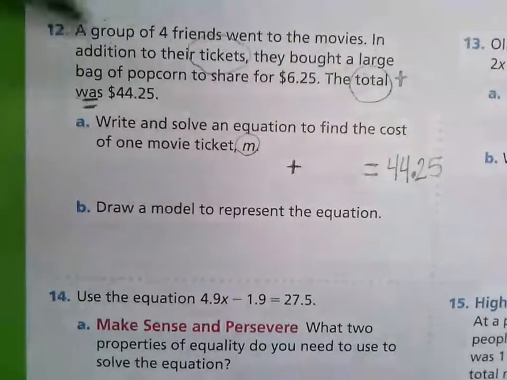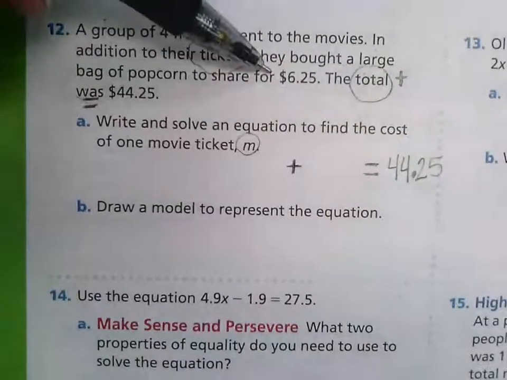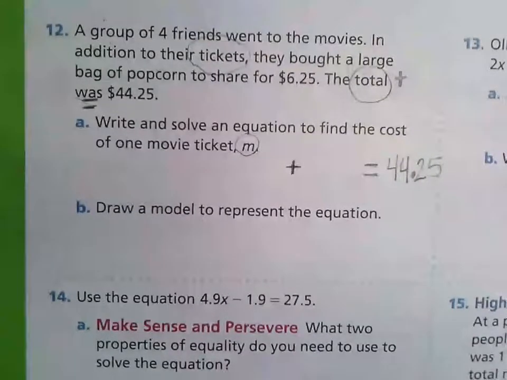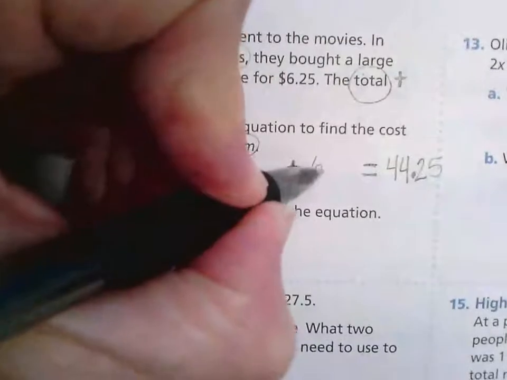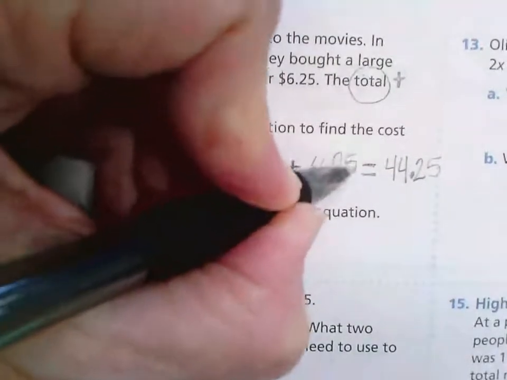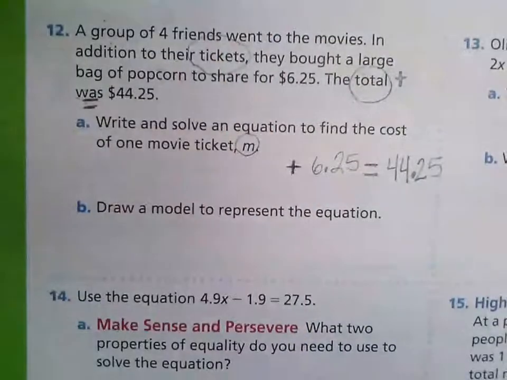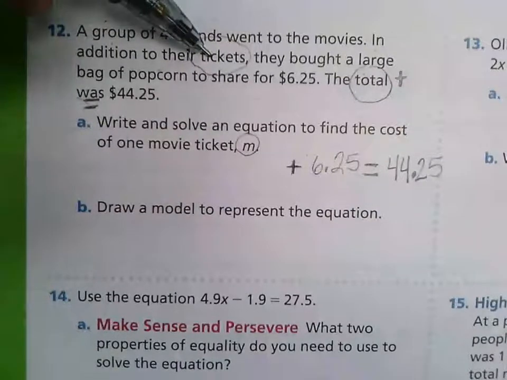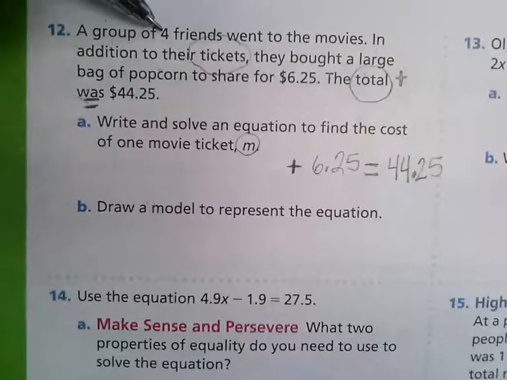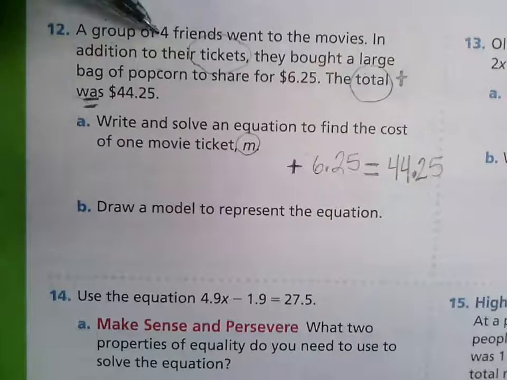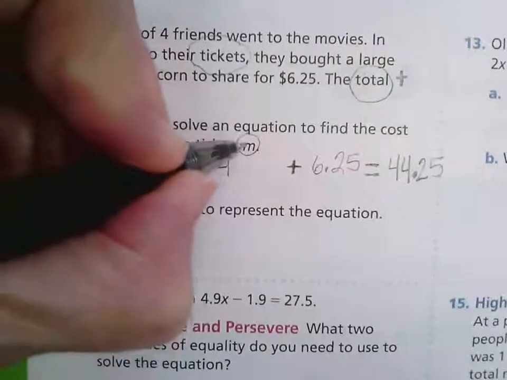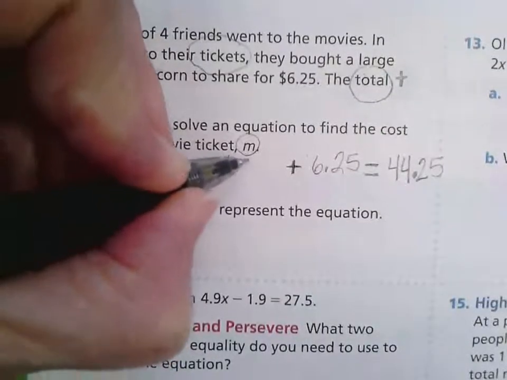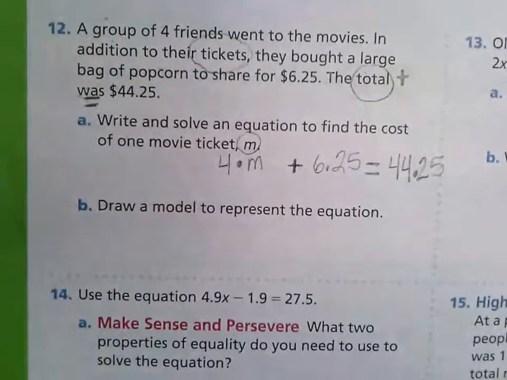They also bought a large bag of popcorn for $6.25. So $6.25 is one of my costs. That is my popcorn. And then each ticket is going to be a certain amount. And I bought 4 of them because there's 4 friends. So 4 friends times the cost of each ticket means 4 times m.